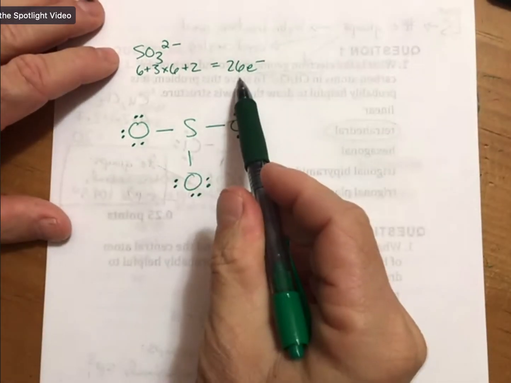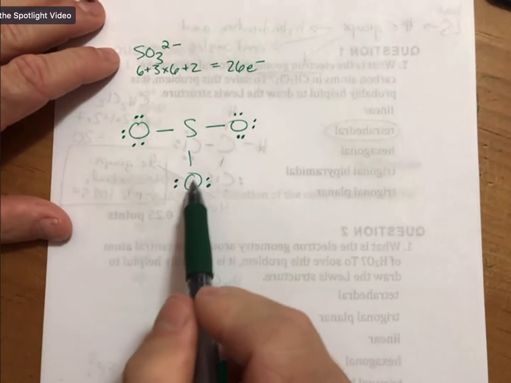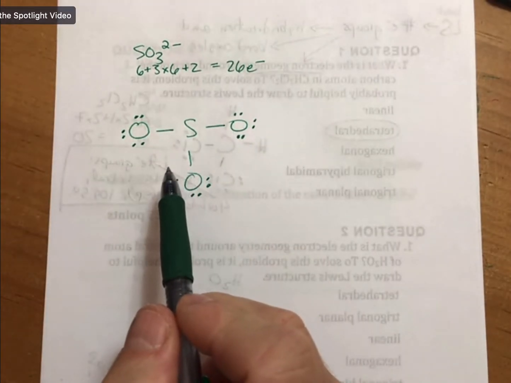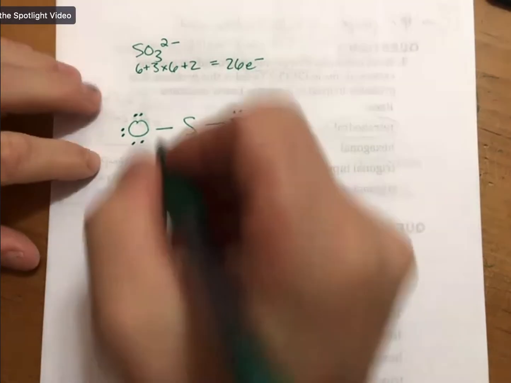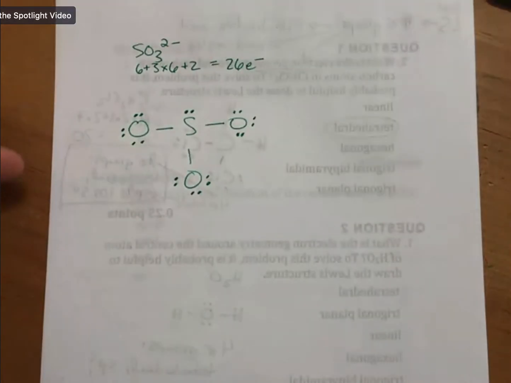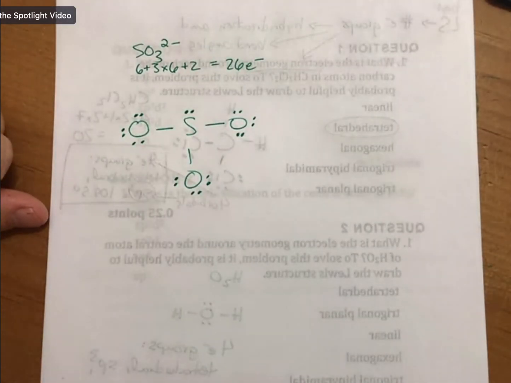I still have 2 more electrons left. I've filled all of my octets, and so the only place to put these is in fact on the center atom. And so that's 26 electrons, and everybody has octets.